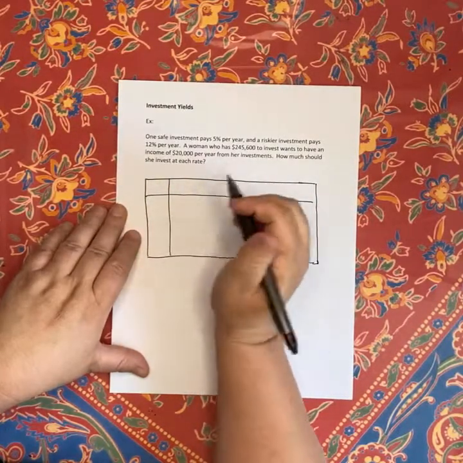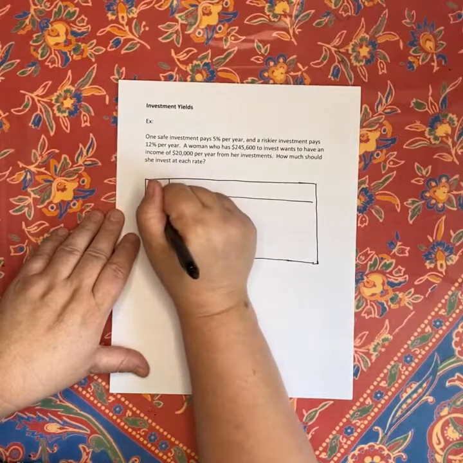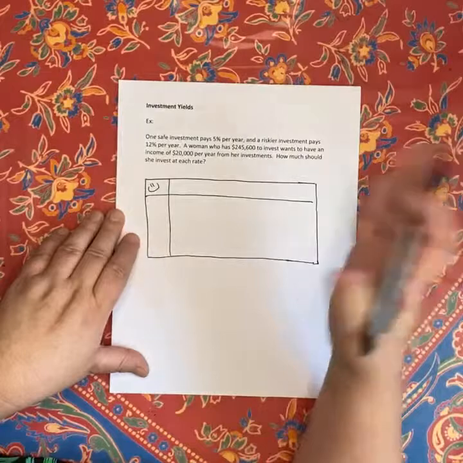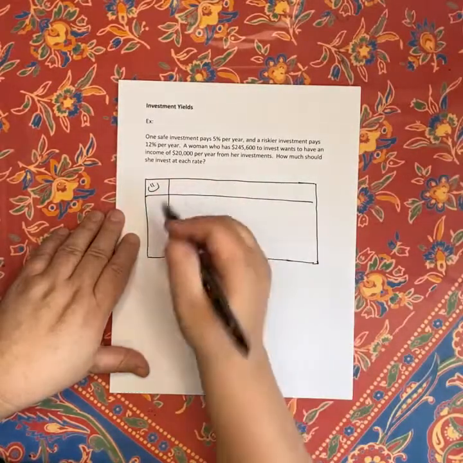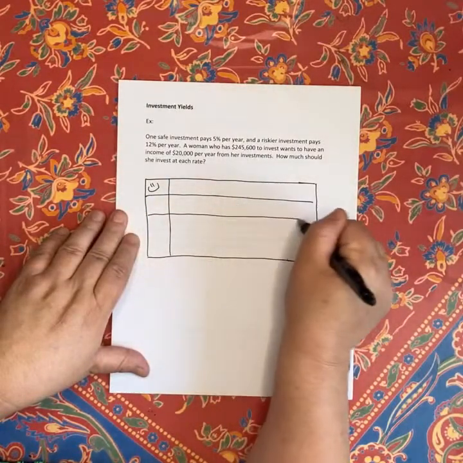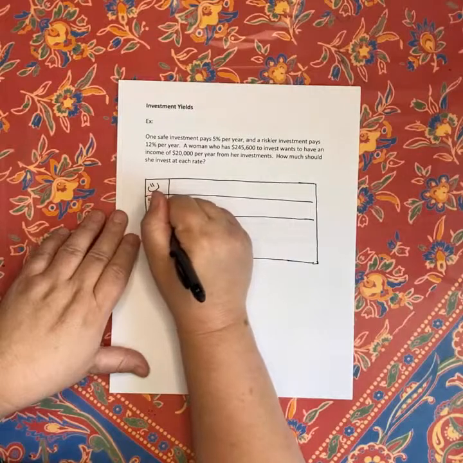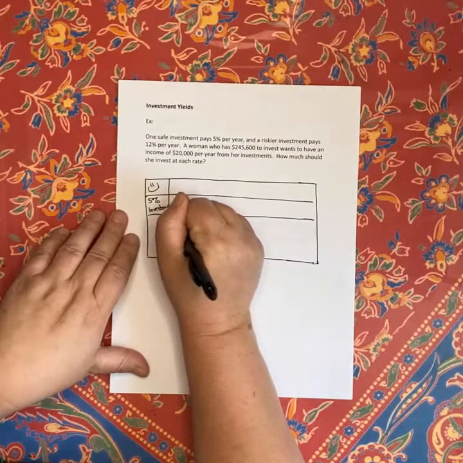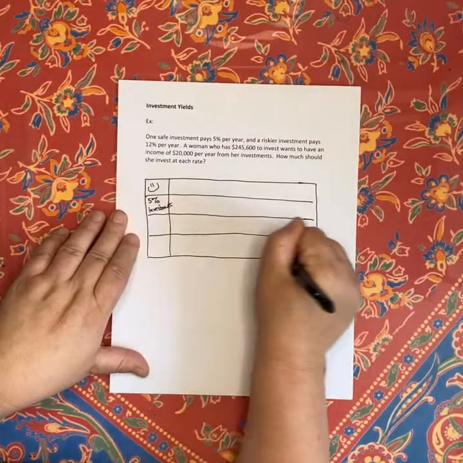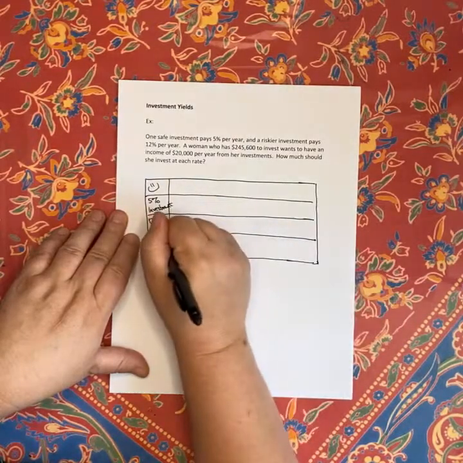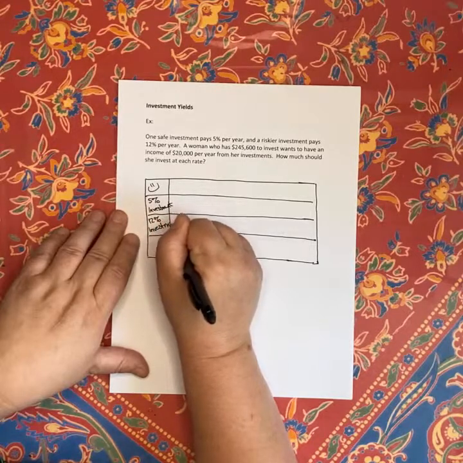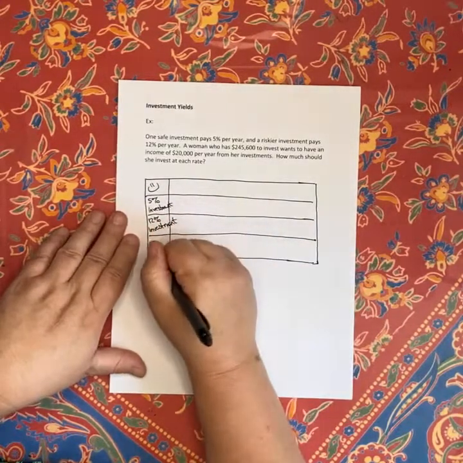I'll remind you that in the corner, you're either going to put a smiley face or maybe a dollar sign, or just scratch it out, put a little sticker, whatever you want. We don't use the little corner. I've got the 5% investment. And I've got the 12% investment. And then I've got the total.